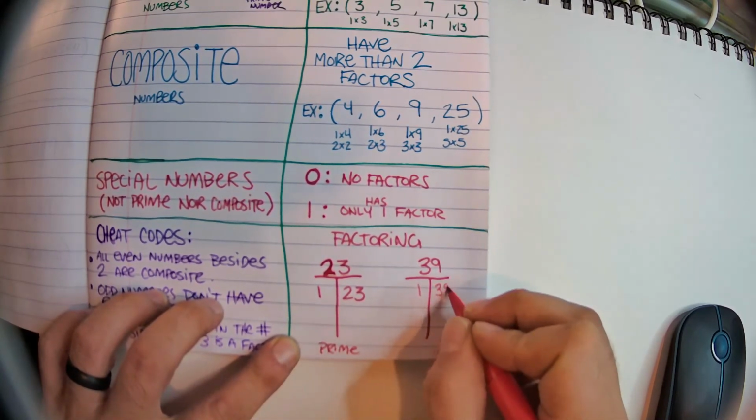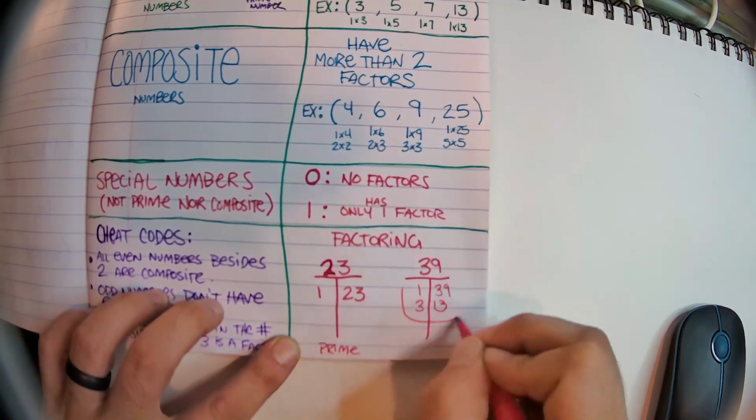39, we can use 1 and 39, or 3 and 13. So it's composite.